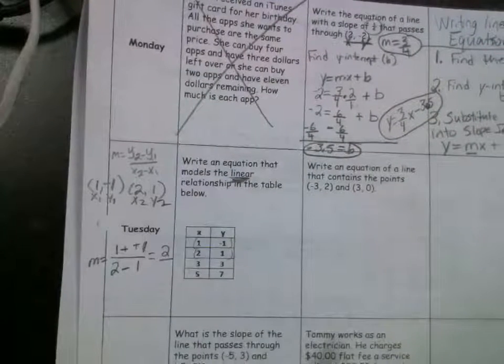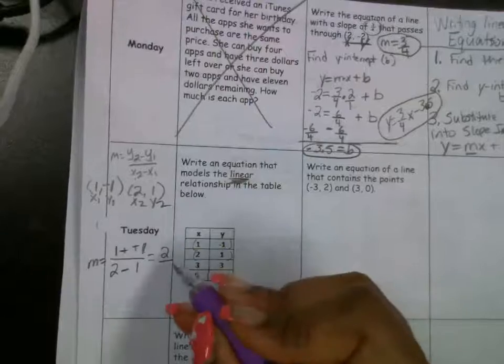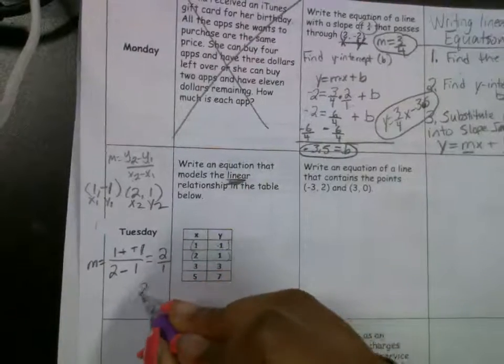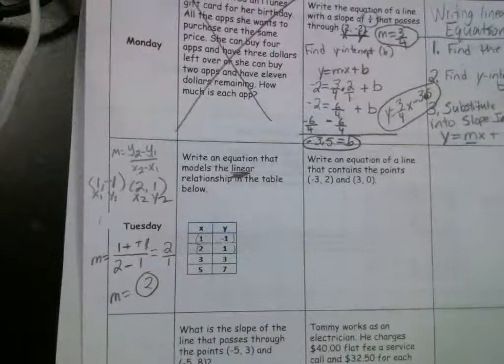All right. So on the bottom, what does that give you? What's 2 minus 1? That gives you 1. So 2 over 1 simplifies to what? 2. Just 2. So my M slope is equal to 2. Okay. That's my slope. That's my M. Please write that down. That is your M there.